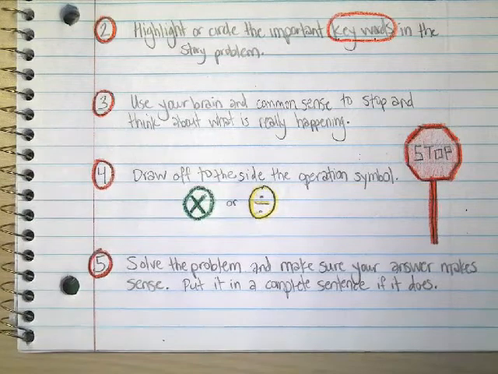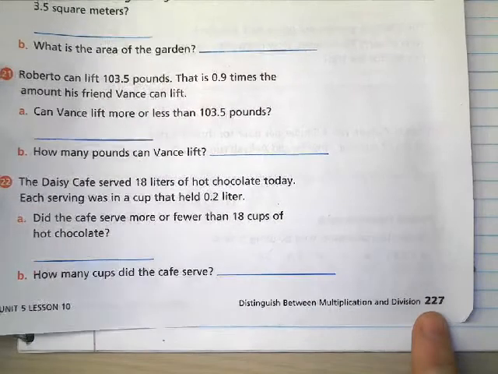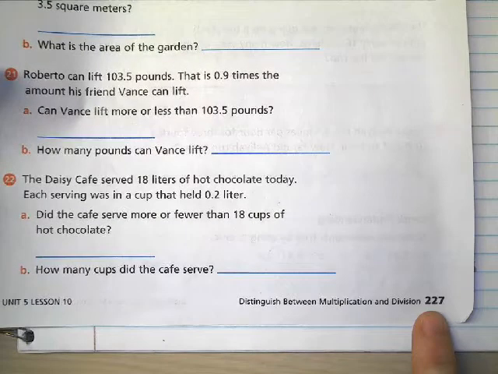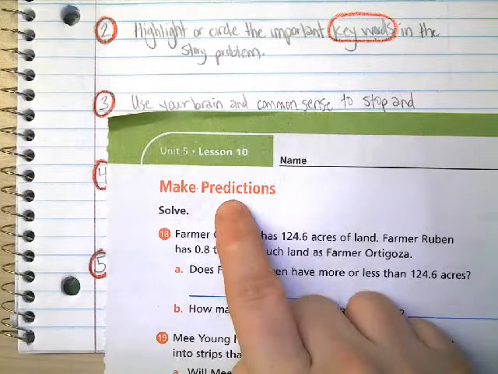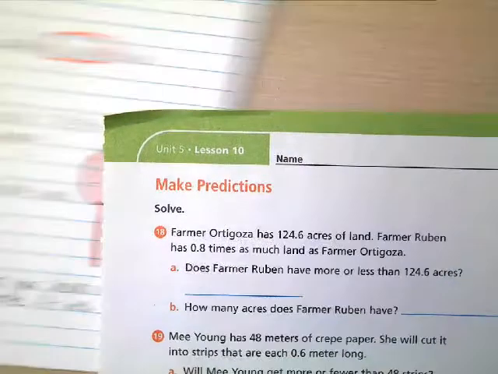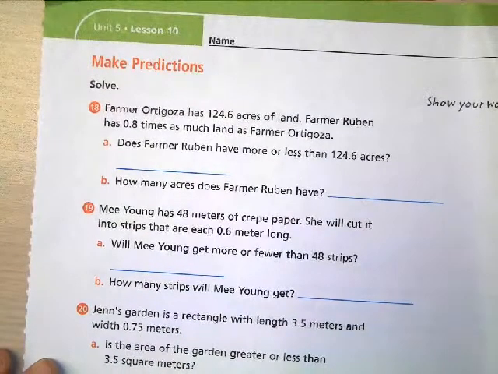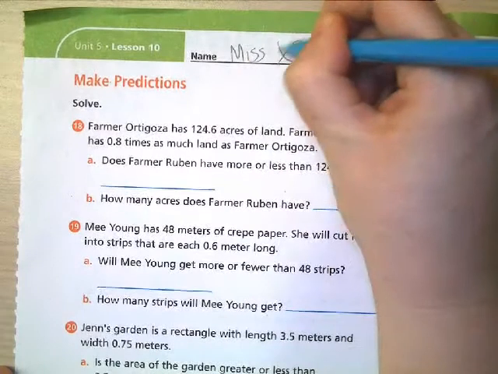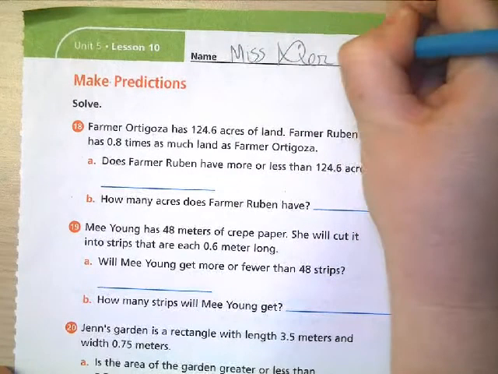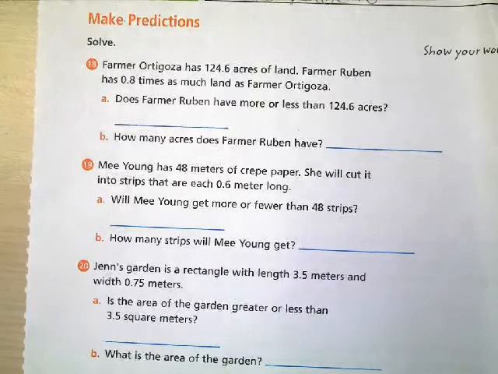Okay, so let's go ahead and get out our workbooks and find page 227. Again, we're going to get out our workbooks and tear out page 227. Make sure at the top that it says Unit 5, Lesson 10, Make Predictions. Okay, go ahead and find that. Leave your journal to the side because you'll want to refer back to all of those steps for help and get your name and number on this paper on page 227. Push pause on the video until you get that done.